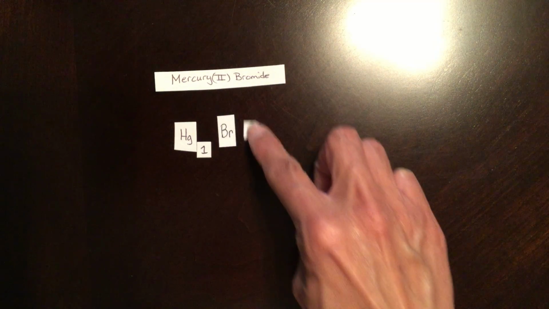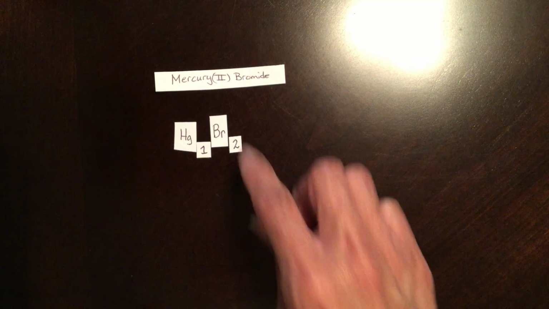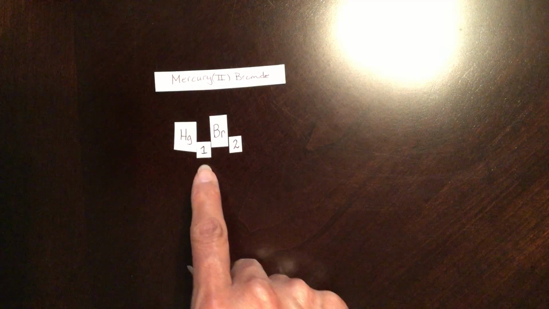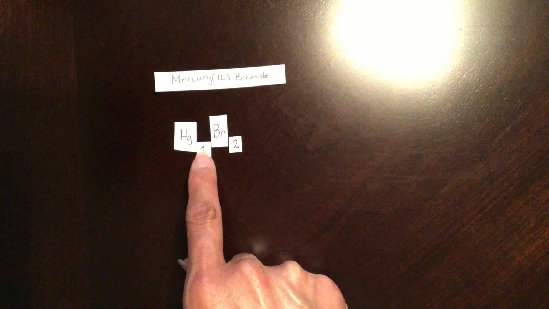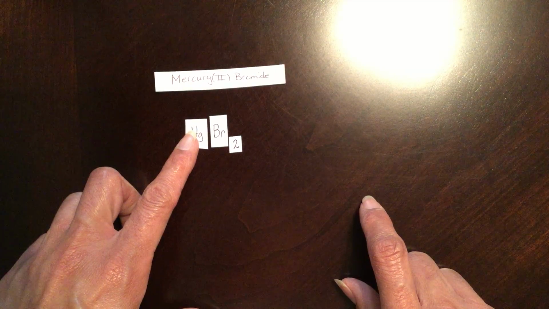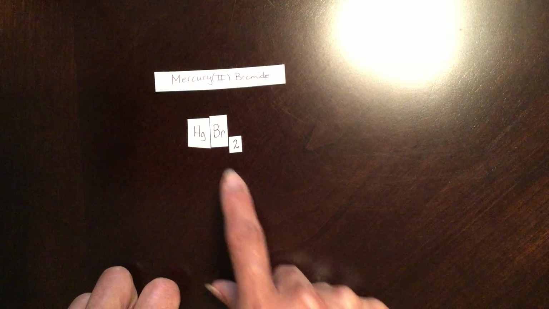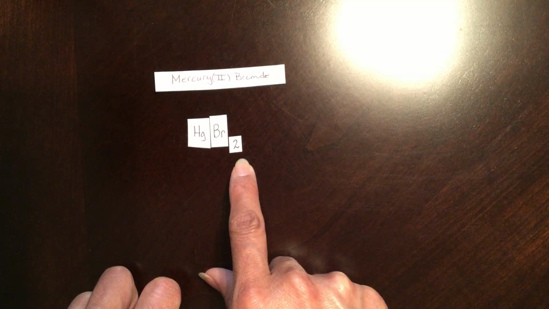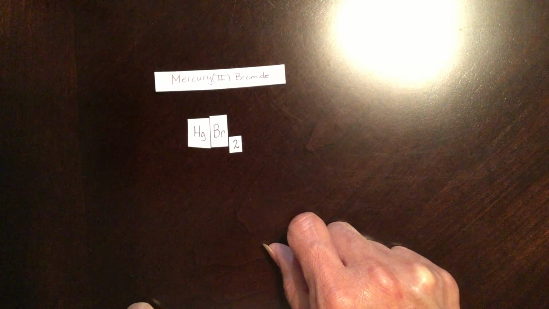The 2 from the mercury becomes a subscript of the bromine. We don't have to write the 1, so that one goes away. And our final answer is going to be HgBr subscript 2 for mercury(II) bromide. All right. Next one.